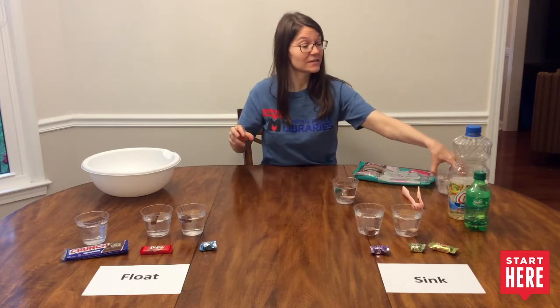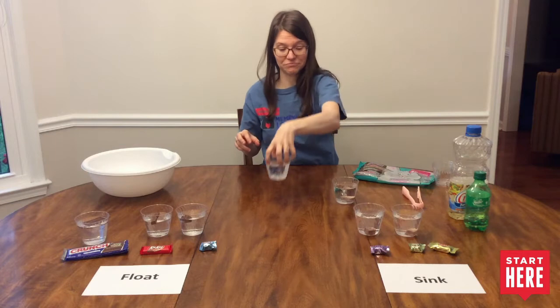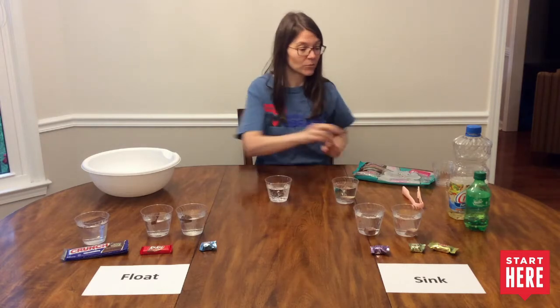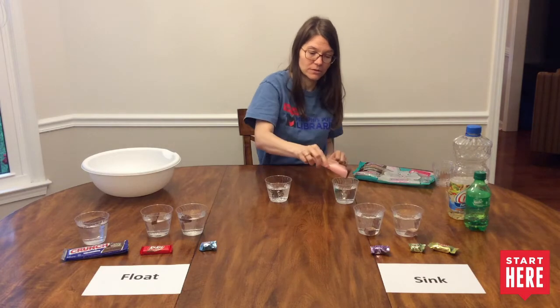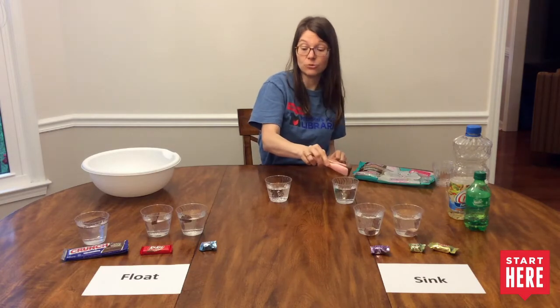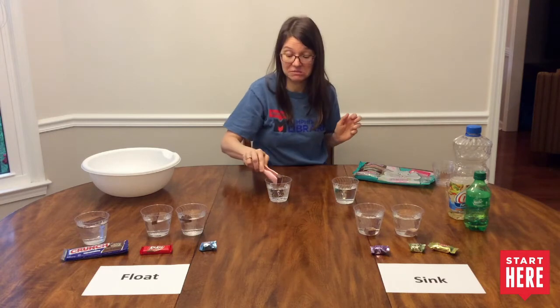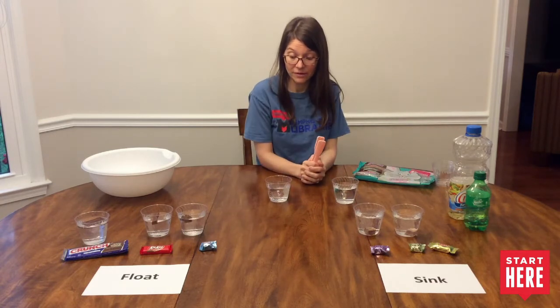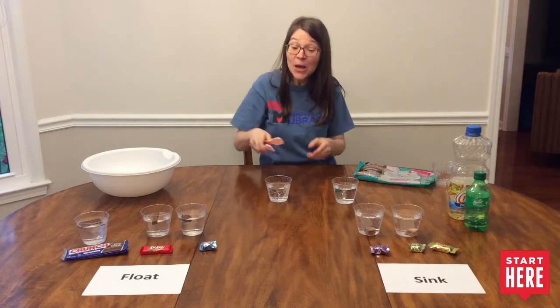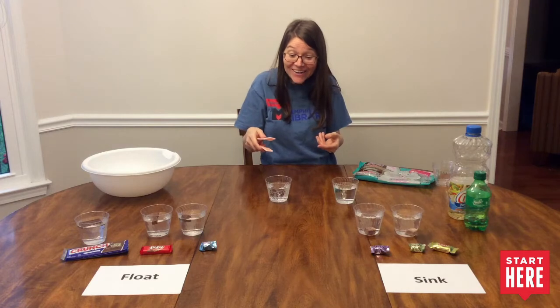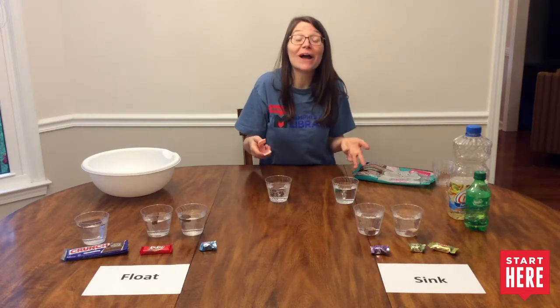So I'm going to take some soda and we're going to fish it out of the water. And I will drop it in the soda. Let's see what happens. Wow, it's magic. It's not magic, it's science. But look, now it's floating.